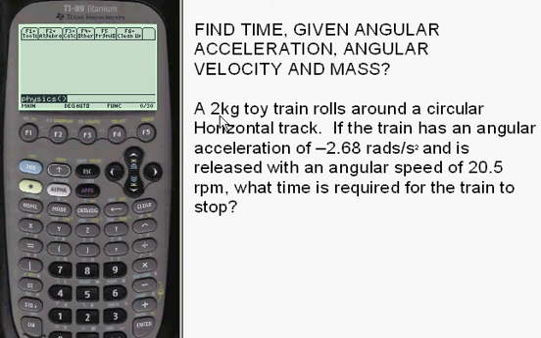because number one, the mass of the toy, or the train, whatever they give you for mass, is not in the equation. And a couple other things: you have to change 20.5 RPMs, revolutions per minute, into radians, okay? And I do that for you, of course, in my programs, but you have to do it if you don't have my programs. And once you find the radians, then you take the radians, and that's theta.